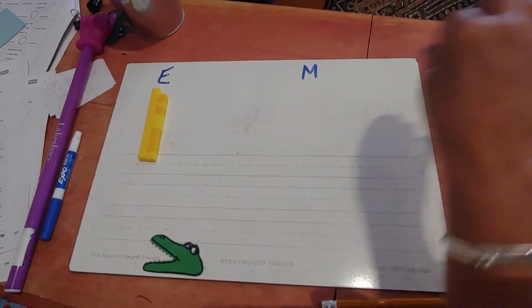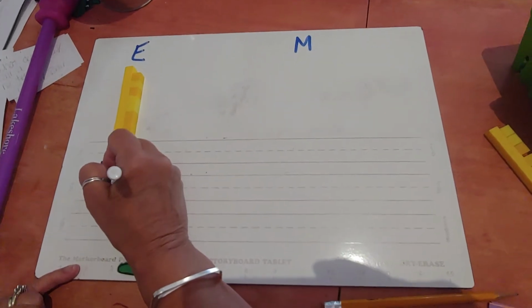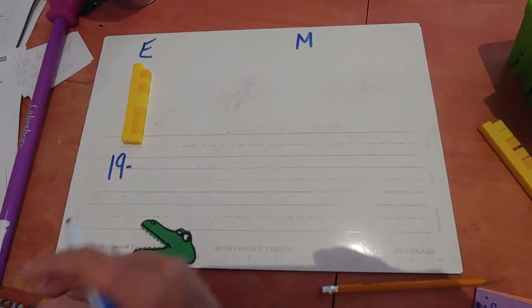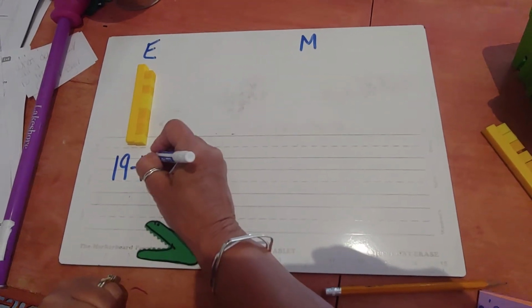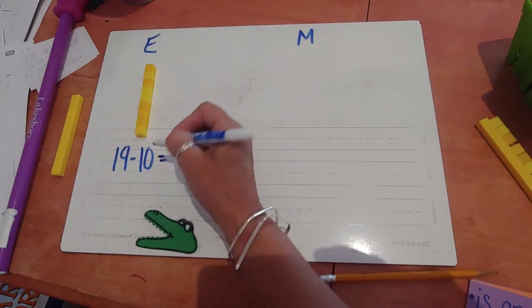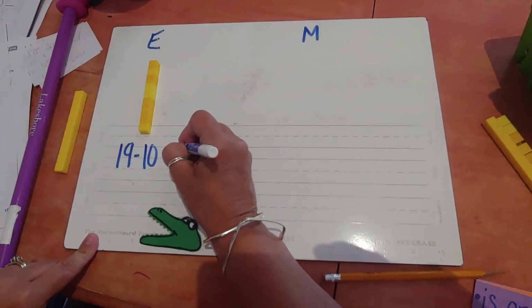So she had 19, but she got kind of hungry and she ate 10. So we're going to take away 10 of her blackberries. How many does she have at the end of the day? She has the 9. Good job.